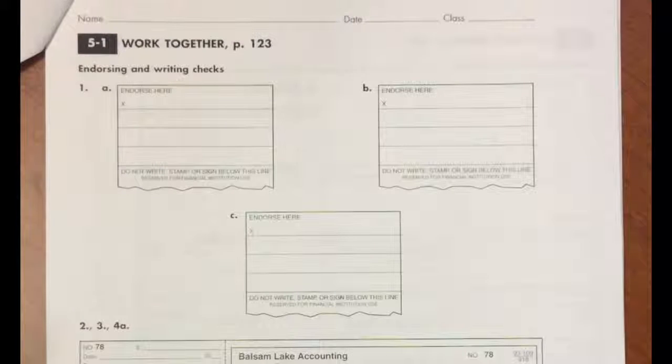This is Work Together 5-1. In this section, we're learning about checks, how to endorse them, and how to write them. Our instructions are on page 123 in our book.